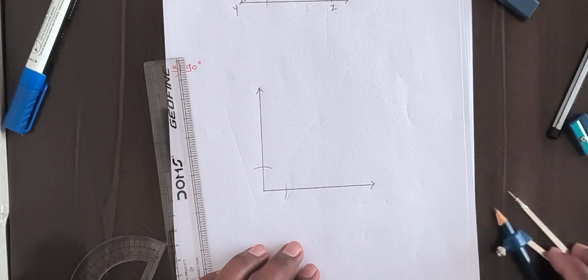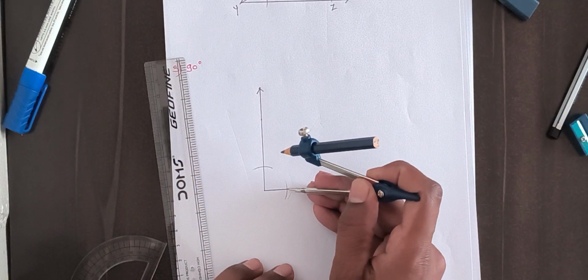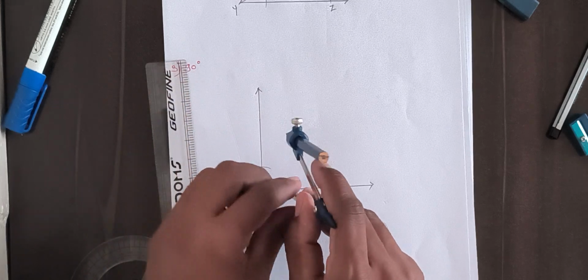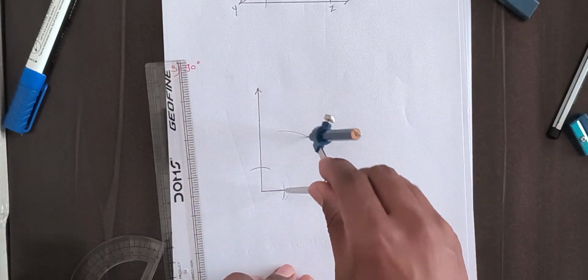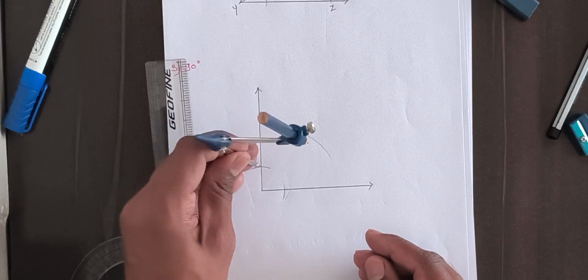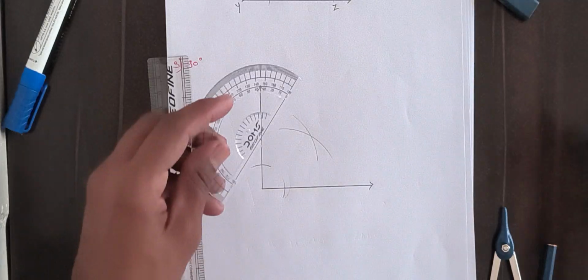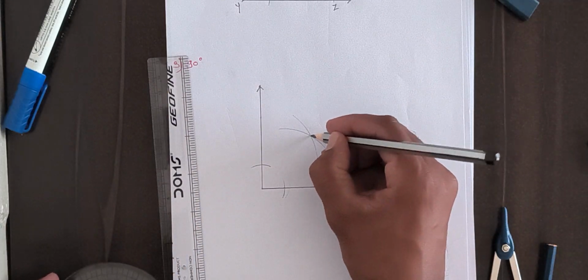Now here one bisector also I need to do, a little bit more. Then from here the previous arc, yes, done, got the point. Now this point is there.